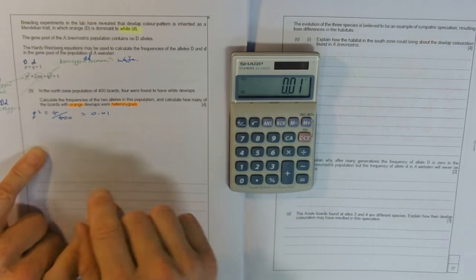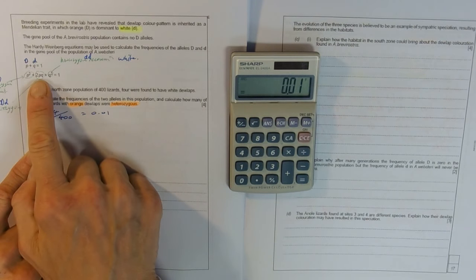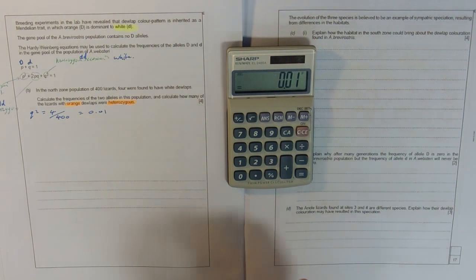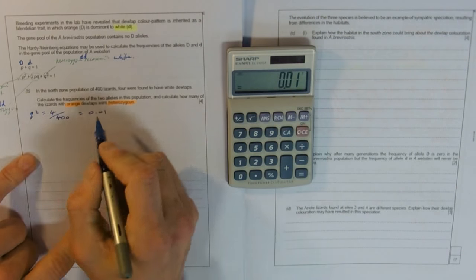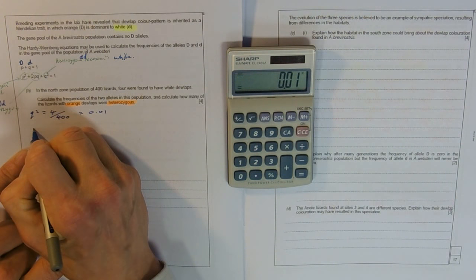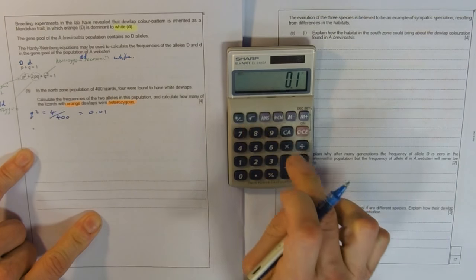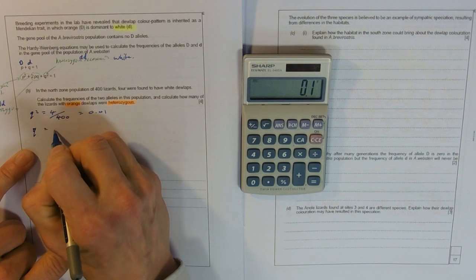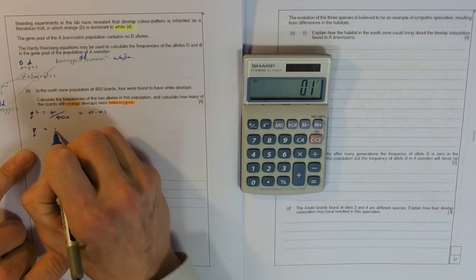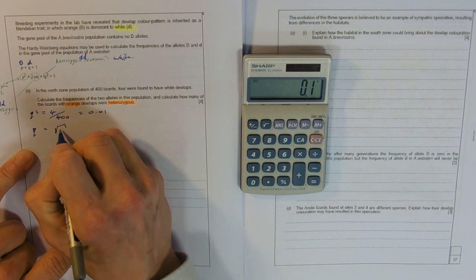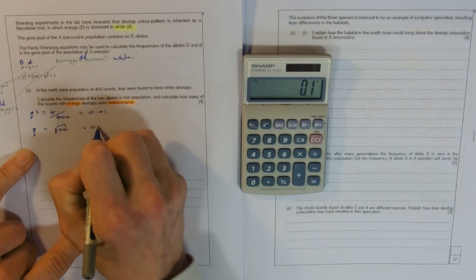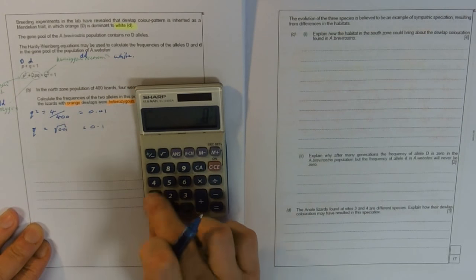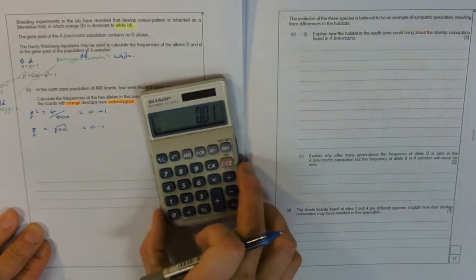If we're going to do 2PQ, we need to find out what P is, and so we need to find out what Q is. So if Q squared is 0.01, the square root of that is 0.1. So Q equals the square root of Q squared. The square root of 0.01 is 0.1. And if you don't believe me, you can do 0.1 times 0.1 on a calculator, it gives 0.01.